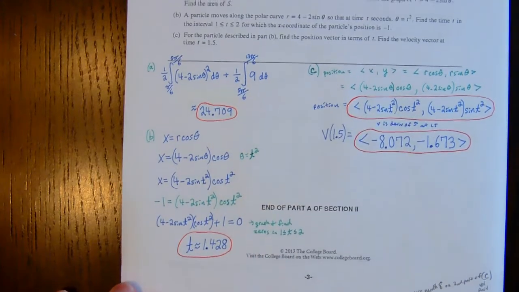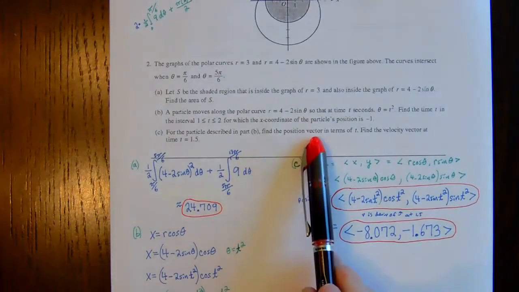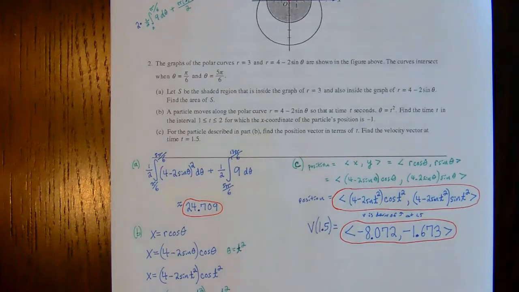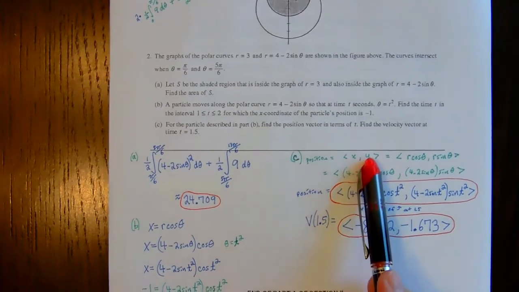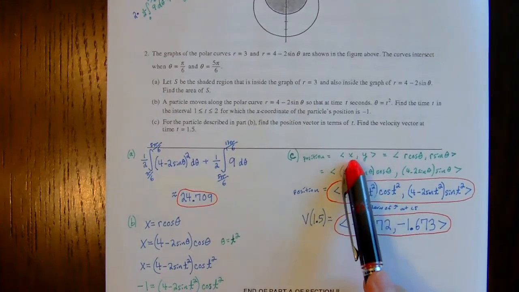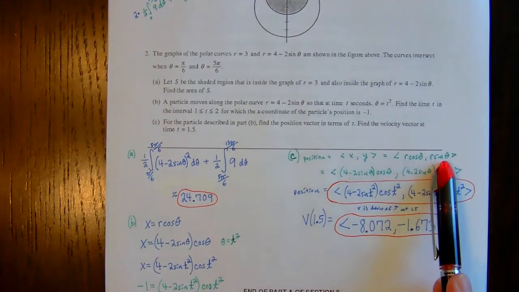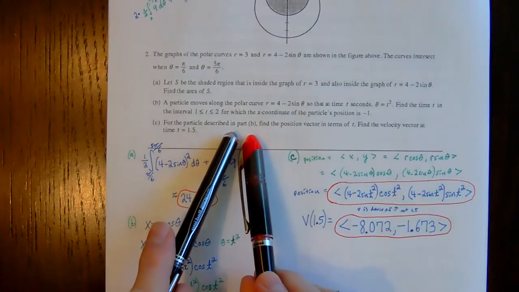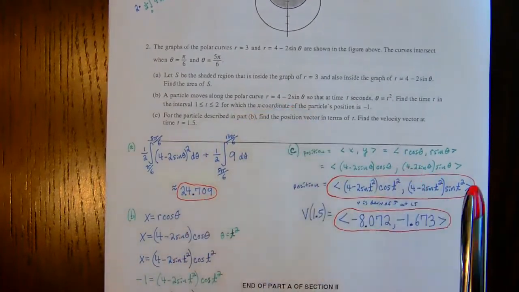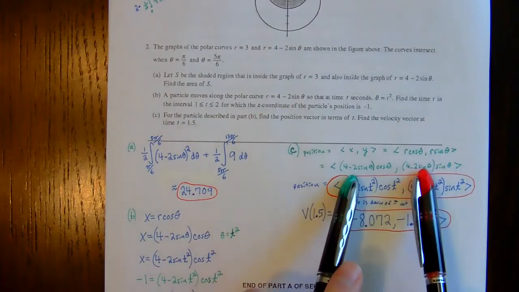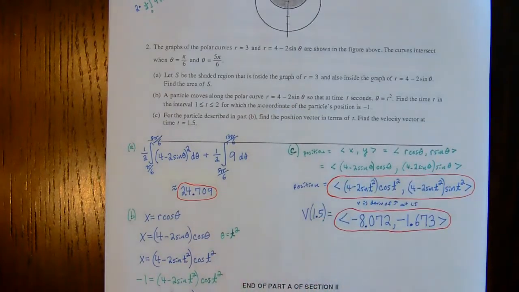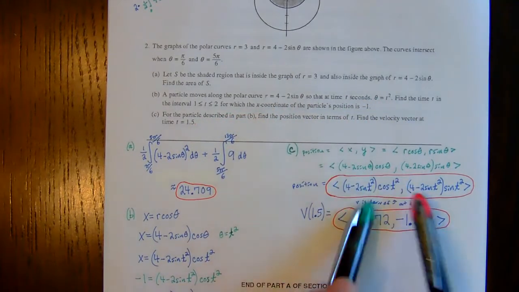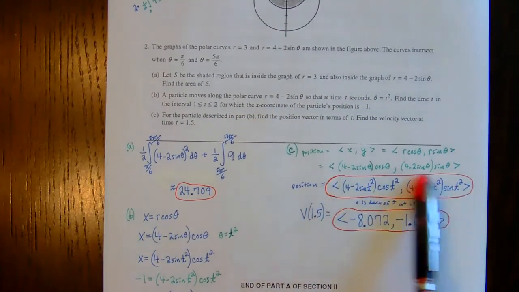All right, now for the last part, it says find the position vector in terms of t. Now position, you're talking like x comma y, all right? And then your x is r cosine of theta, your y is r sine of theta. So then I went to that, and then they told us for the r, it says for the particle described in part B, which is just using that r right there. So I took that r and I plugged that in for both of those. And then again, it says in terms of t, and they tell us in that part B that theta is t squared. So I just replace the theta with the t squared. So there's your position vector right there.